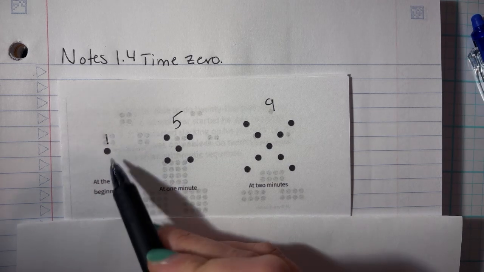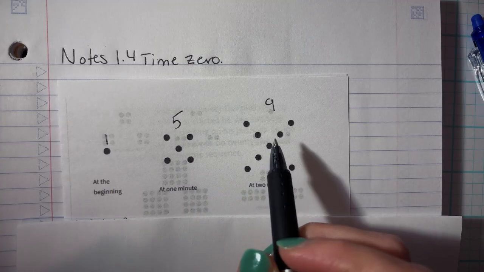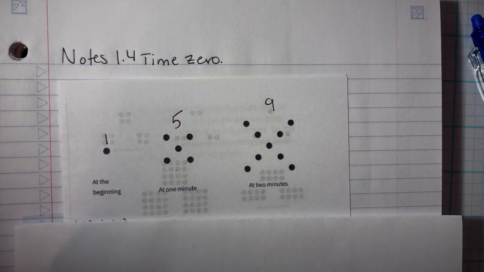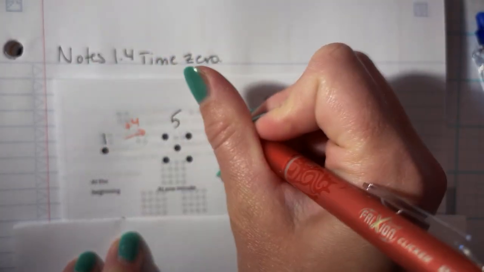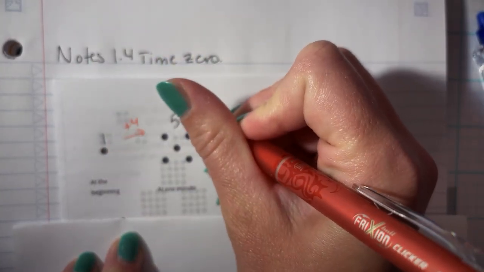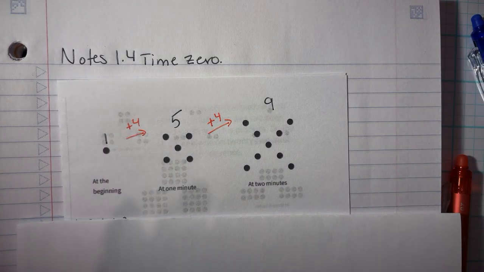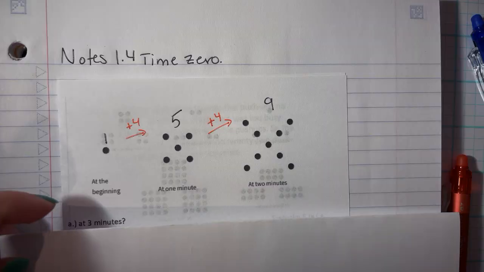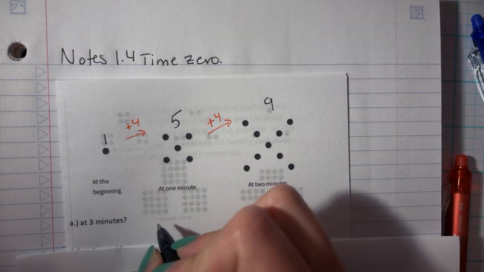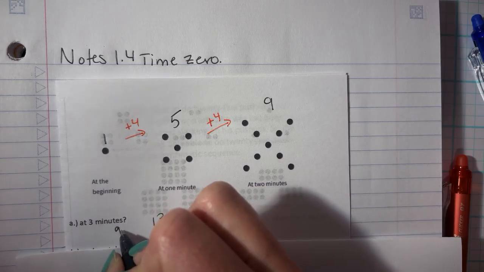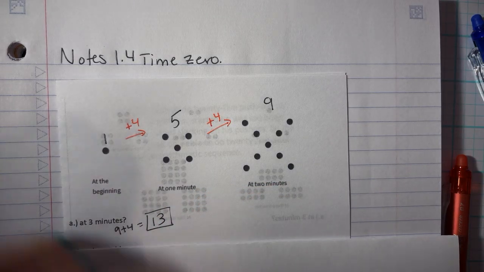So at the beginning we have 1 dot, at 1 minute we got 5 dots, and at 2 minutes we got 9 dots. So as we are continuing the pattern, it is adding by 4 dots every time, okay, which means it is arithmetic, and if it's arithmetic you got a common difference. So it's asking what would it be at 3 minutes. It would be 13, right? Because we would do 9 plus 4 and we would get that 13.